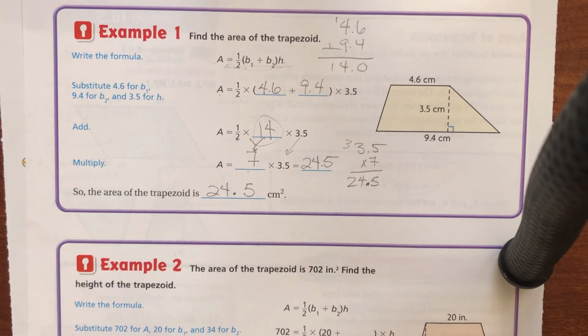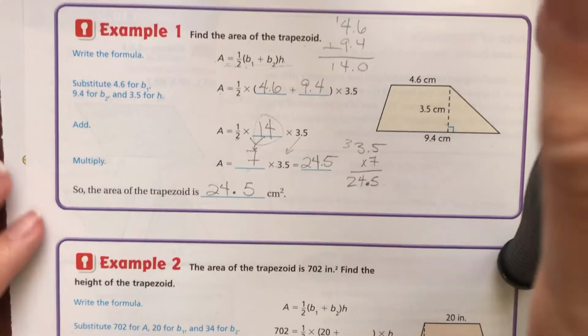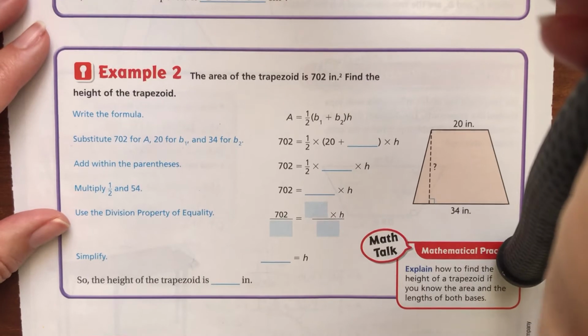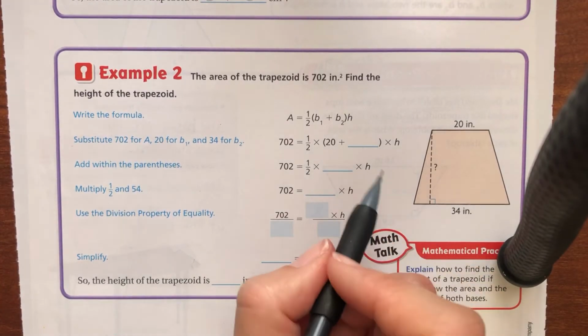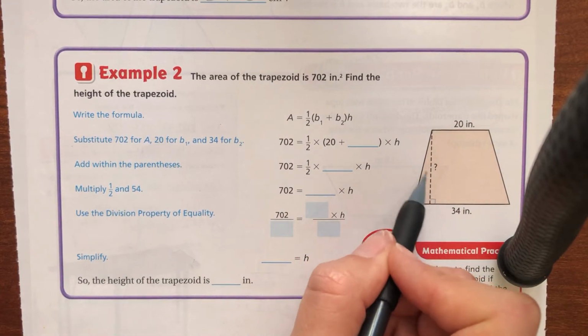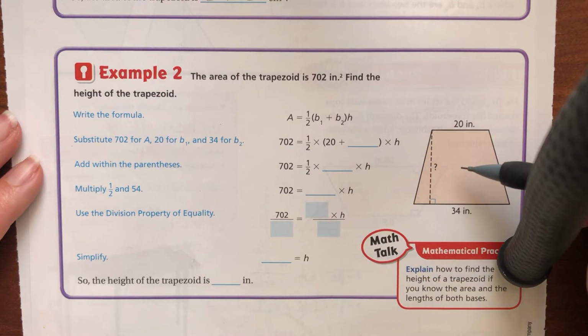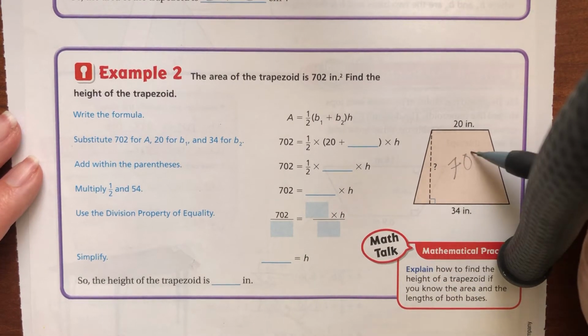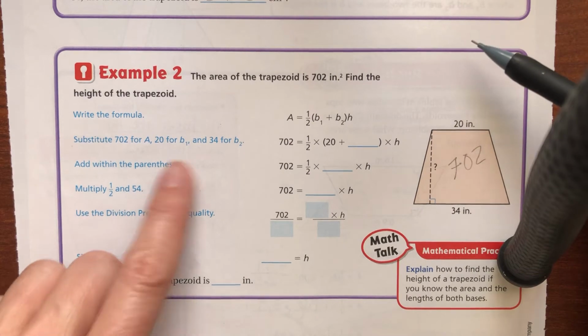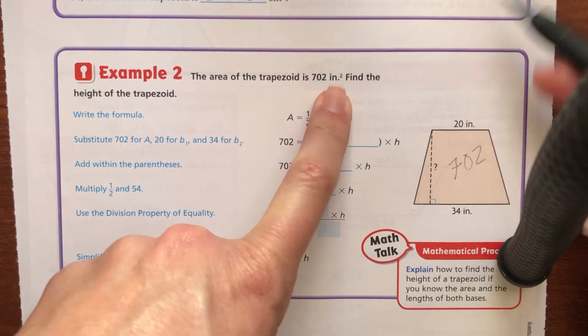Okay, good. They're giving us some whole numbers on the next one. Here we go. Although this time they are shifting it in that they're giving us the area. They want us to find the height. The area of the whole thing is 702, what's our unit of measure? Inches squared.